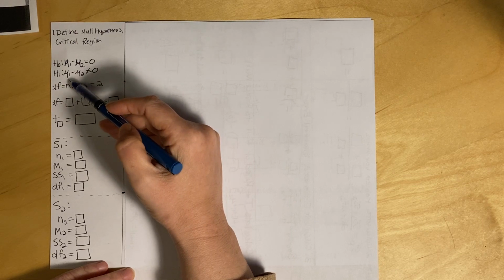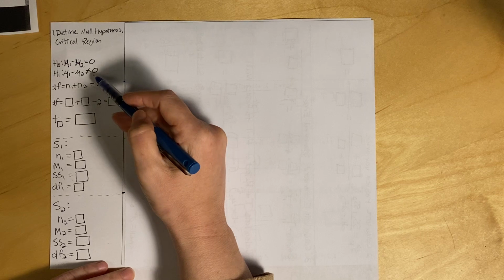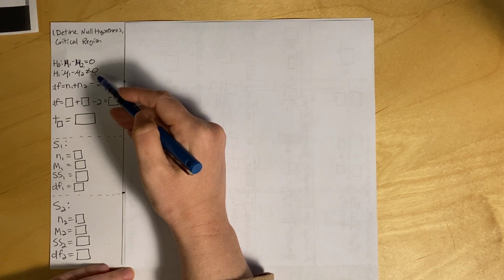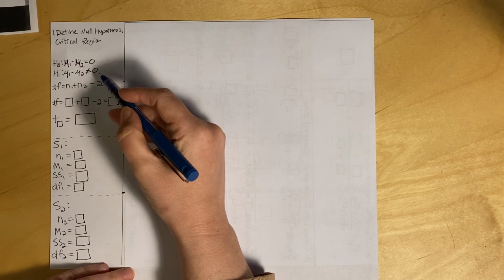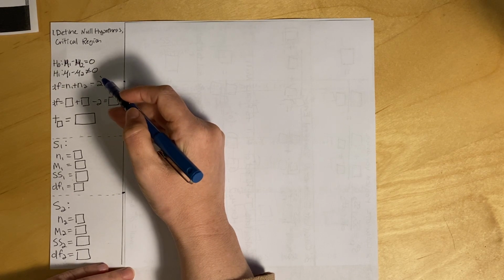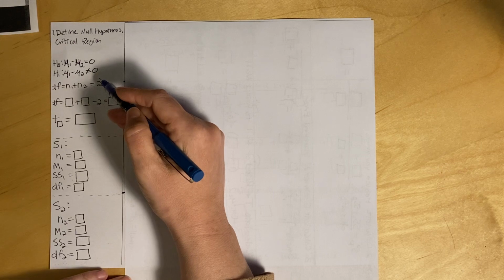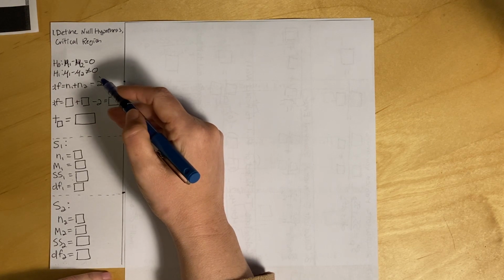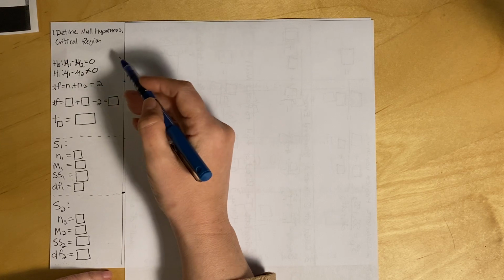Our alternative hypothesis says that the 2 population means when subtracted from each other would be something other than 0. Remember, when we're calculating an independent samples t-test, this is an example where we have 2 samples. We do not have any population parameters. Therefore, we don't know what the population means and standard deviations are.